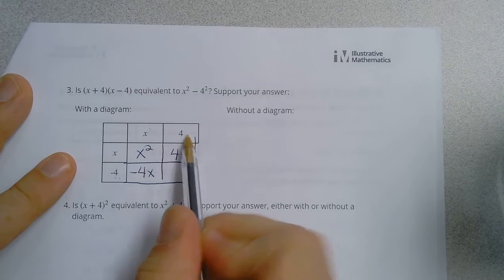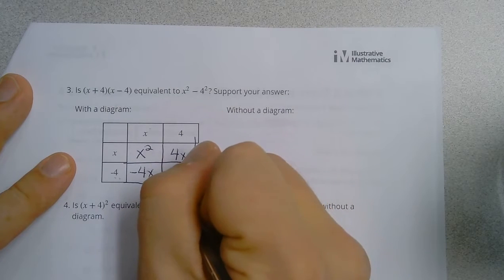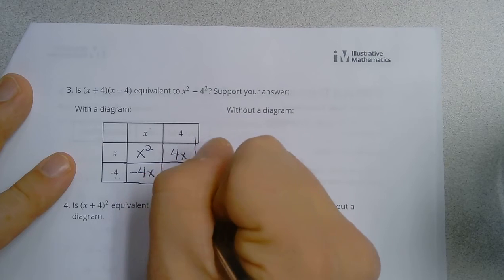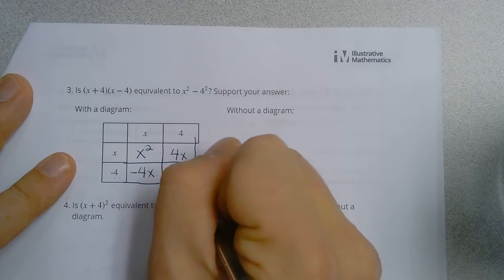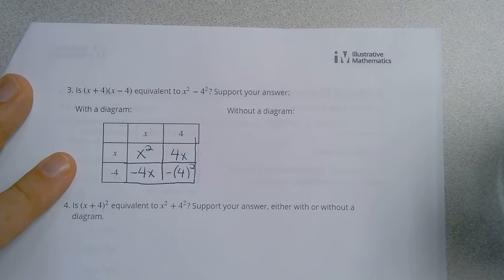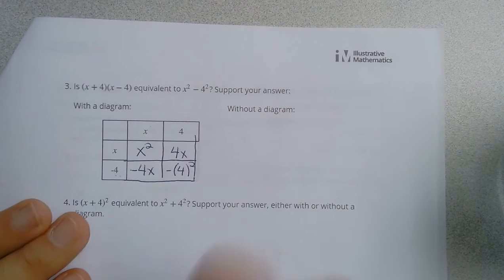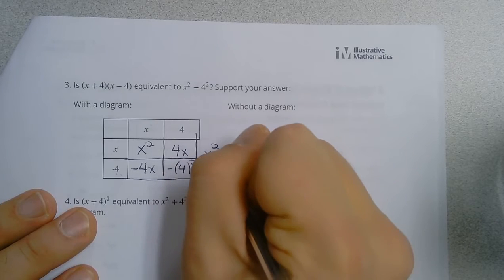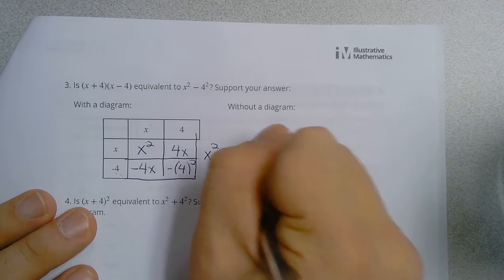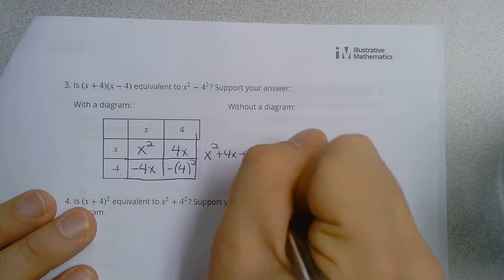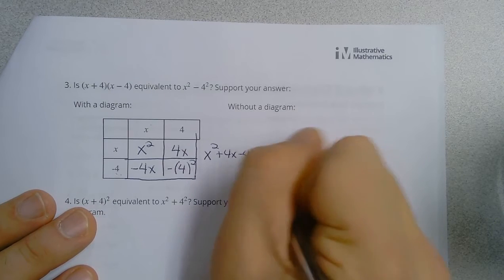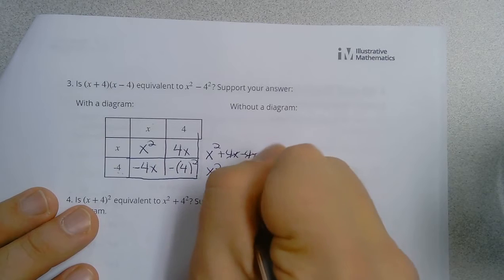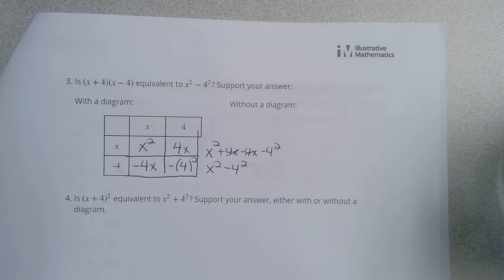And negative 4 times 4 is negative 4 squared. So in simplifying that, we had x squared plus 4x minus 4x, and then minus 4 squared. Those are going to cancel out, and it would give me x squared minus 4 squared.